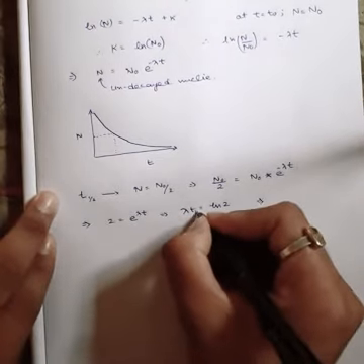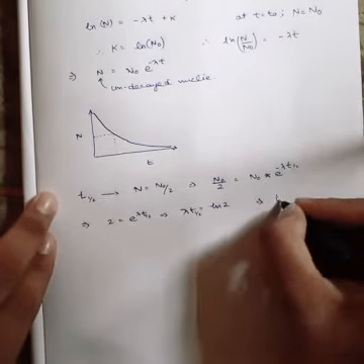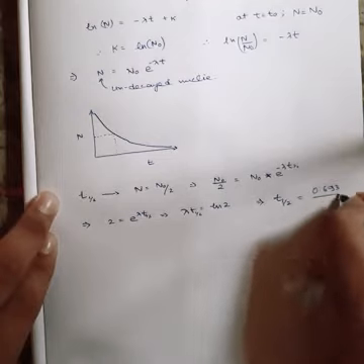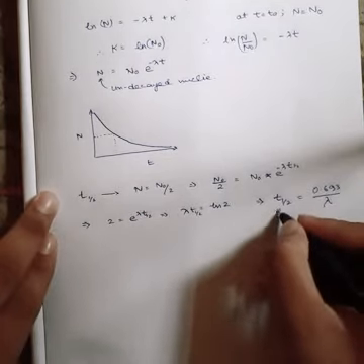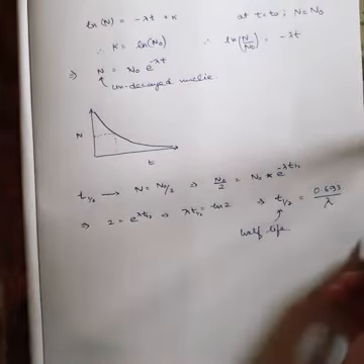This is the half we're considering, or t half equals 0.693 by lambda. This is called half-life.